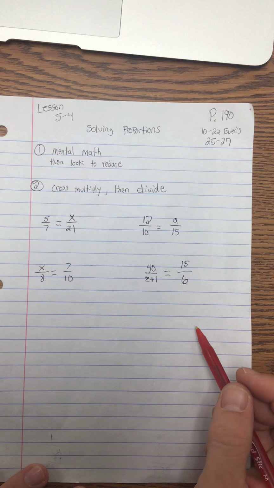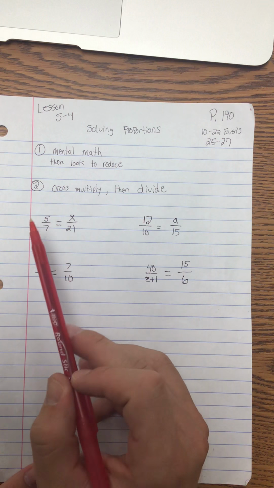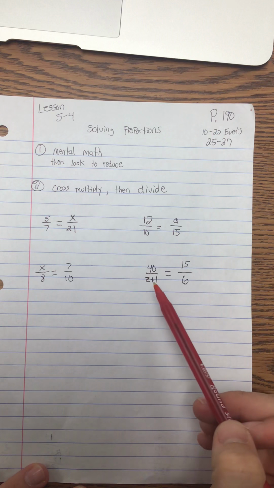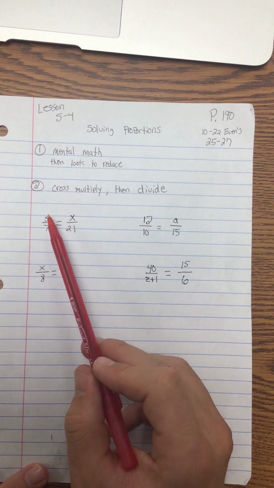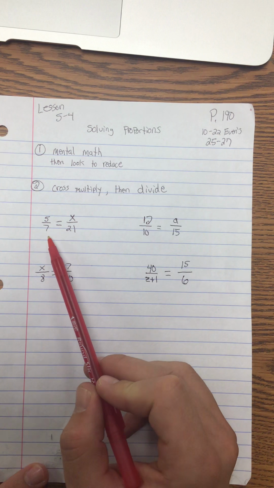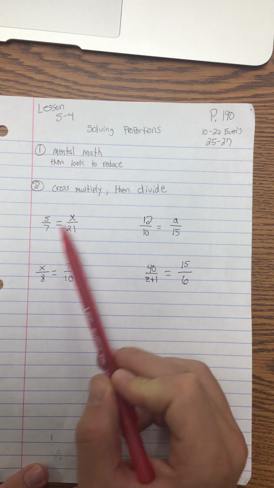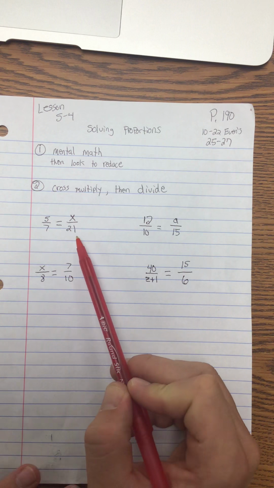When we use mental math, you're always going to start on the side of the fraction. You will not always start on the left or the right. It just depends on which side has the full fraction. Here, 5/7 has my full fraction, okay? X over 21 is not my full fraction because we do not know what x is. So we're going to start left to right here.